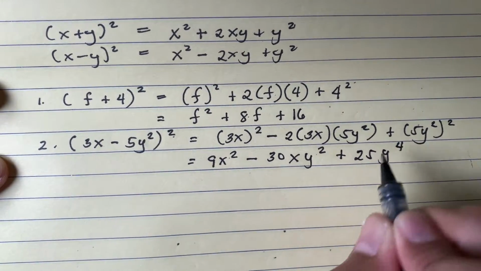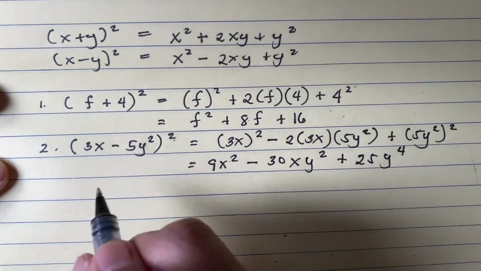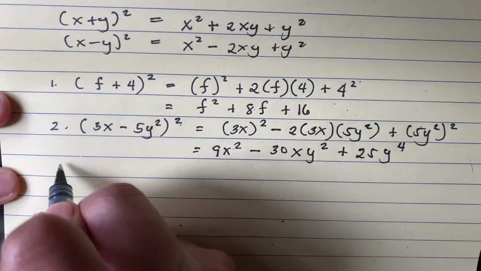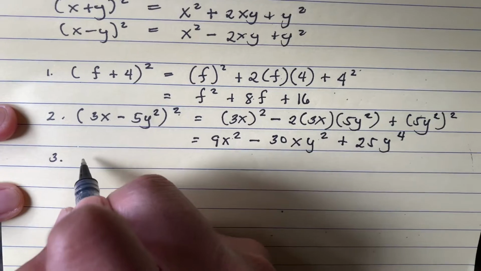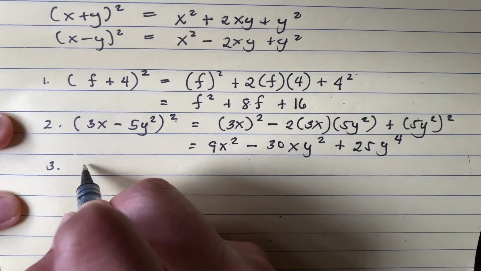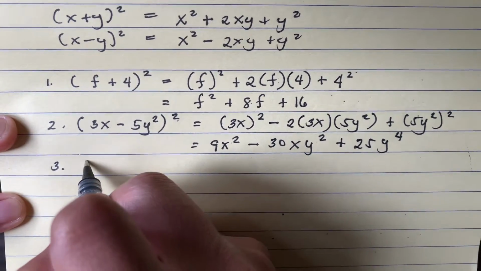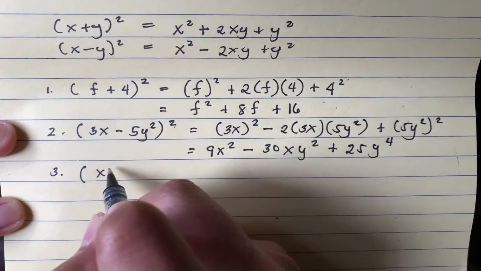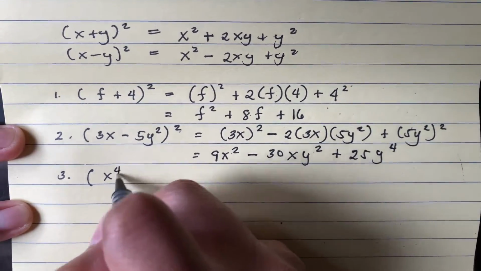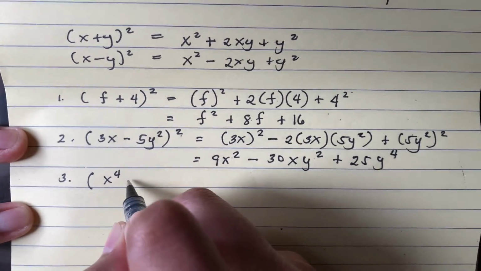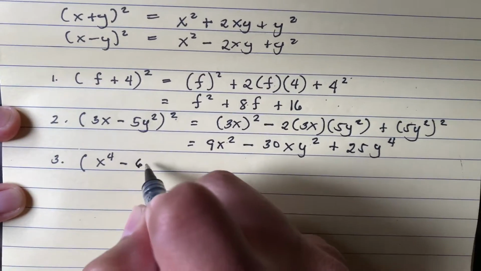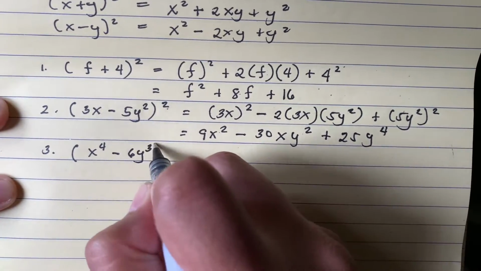Now, let's have another. Let's say we have the quantity x raised to the power of 4 minus 6y cubed.